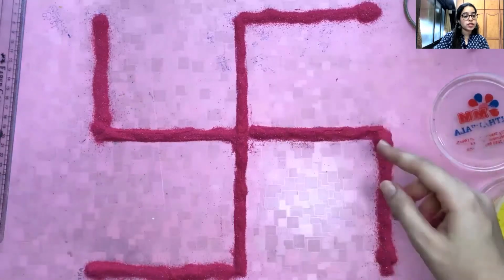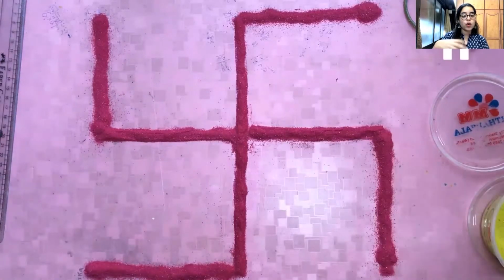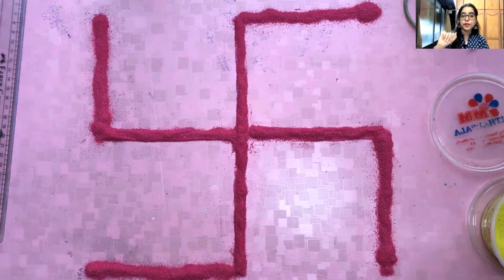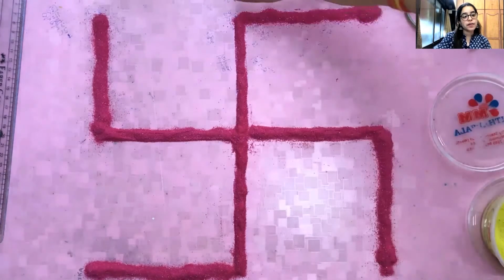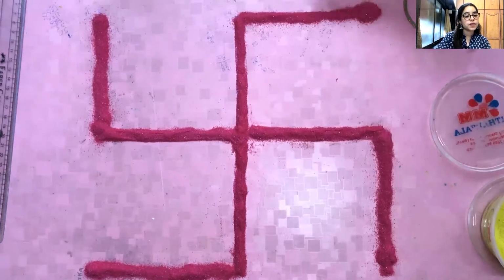Awesome. So once done with adding this powder, all you need to do is make it in perfect alignment with the help of your fingers. Okay. So using my fingers over here again to make it in perfect alignment.